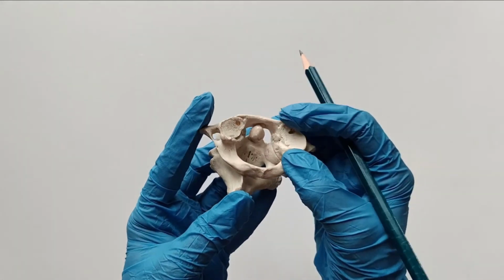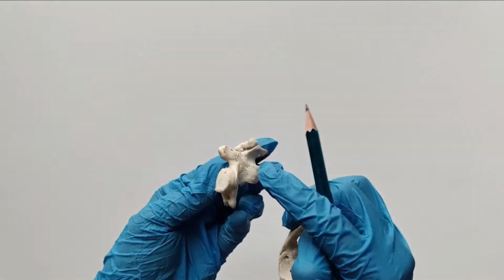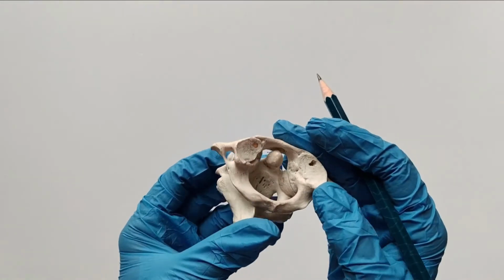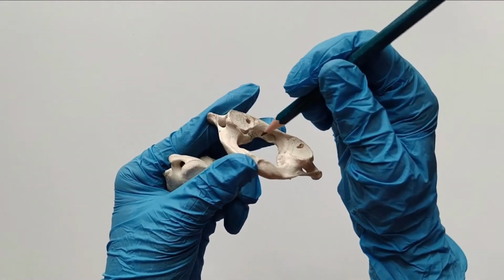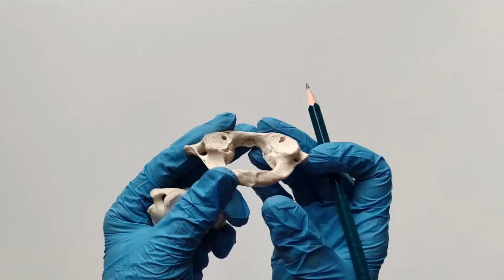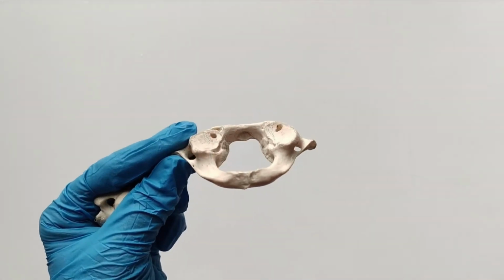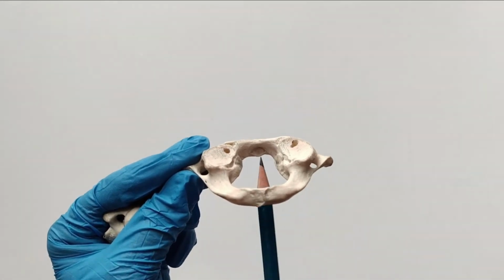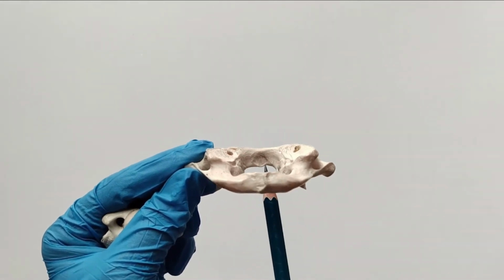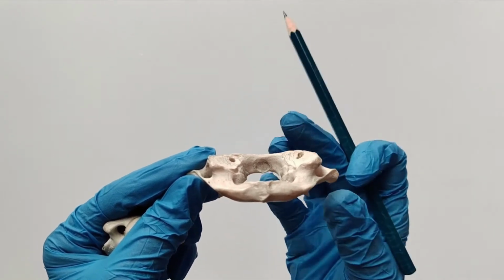So when the atlanto-axial joint is formed this way, you can see that the anterior surface of the odontoid process articulates with the posterior surface of the anterior arch of atlas. Okay, so when we studied the anterior arch of atlas, we have seen an articular facet present in the posterior surface of the anterior arch of atlas.